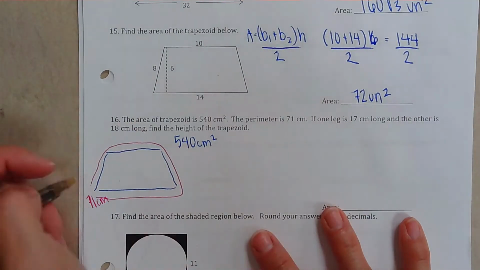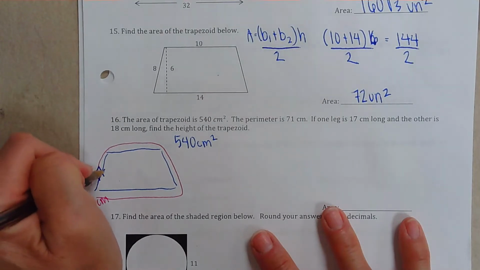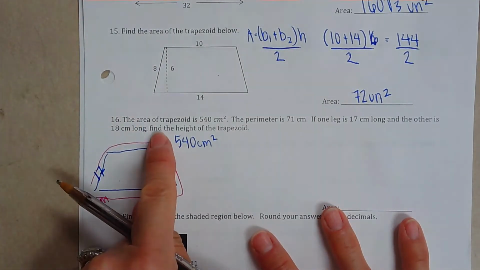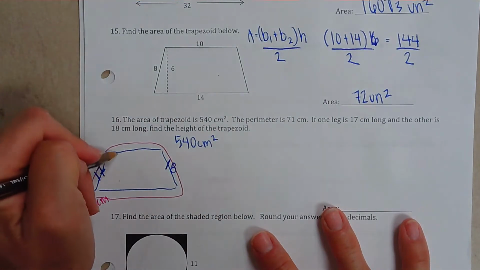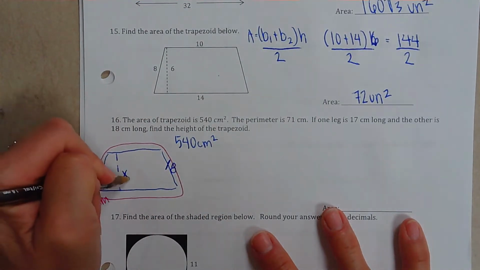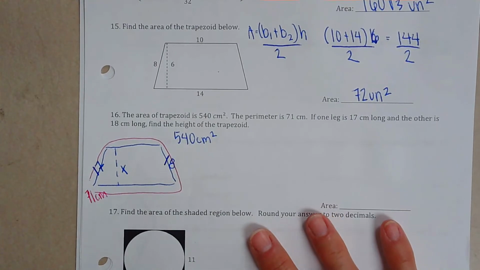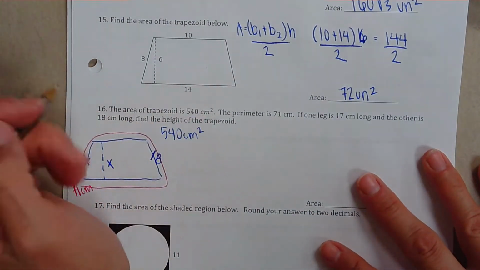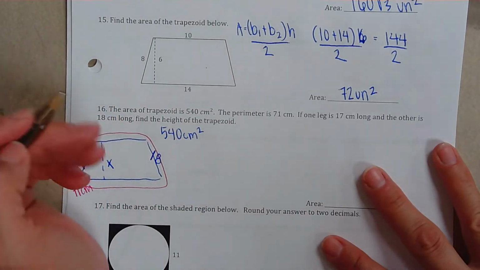If one leg is 17, so this leg is 17, and the other is 18, find the height of the trapezoid.